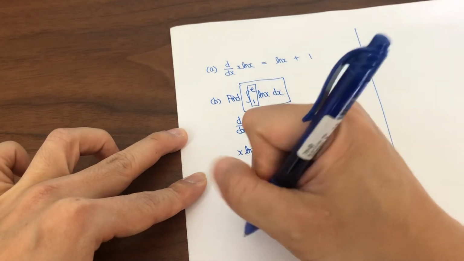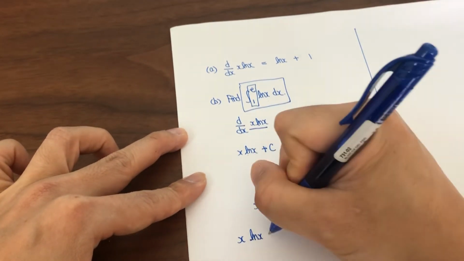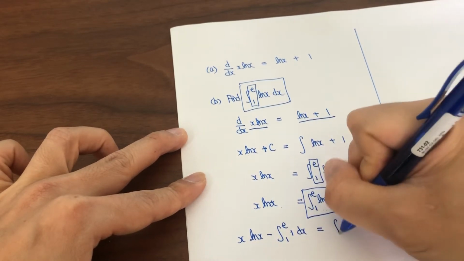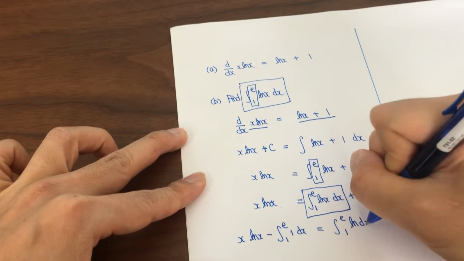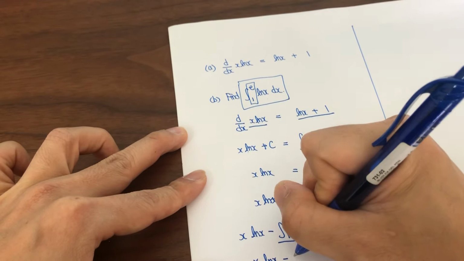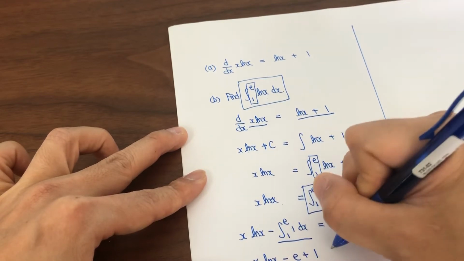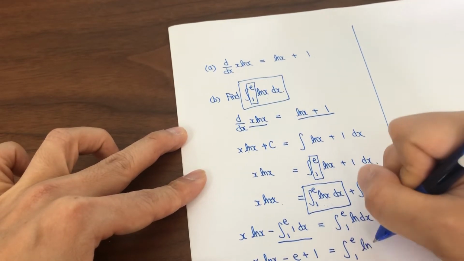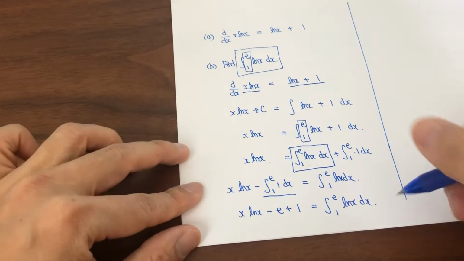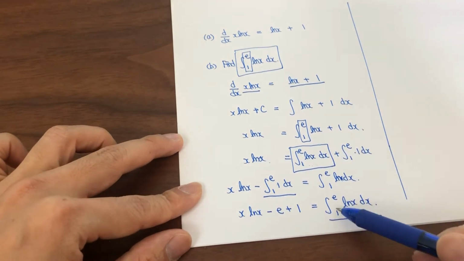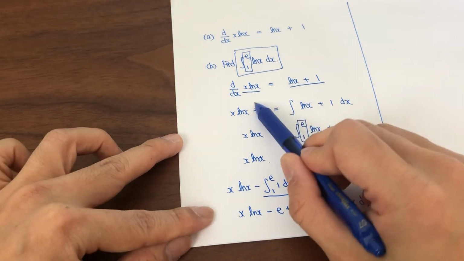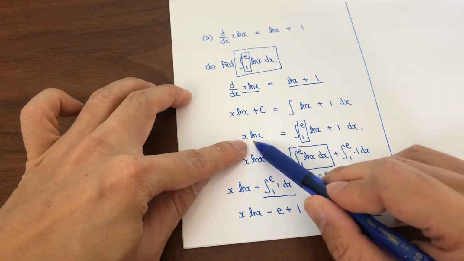So we have x log x minus the integral from 1 to e of 1 dx equals the integral from 1 to e of log x dx. And this part will become just e minus 1, so that this is the result, log x dx. Okay? And it doesn't make sense, because with integration with respect to x, there should be no more x here, because I forgot to put the same boundary.